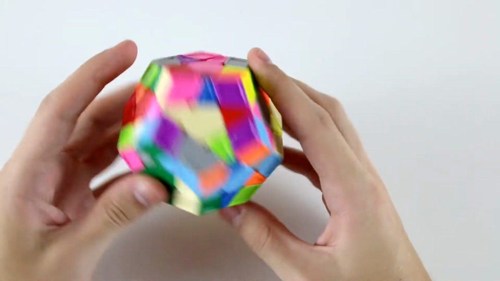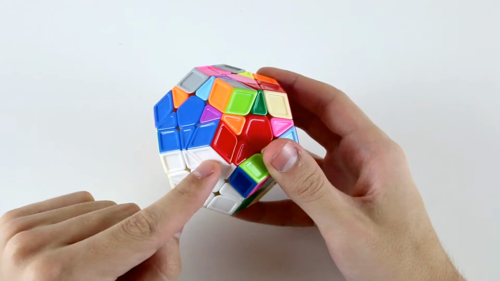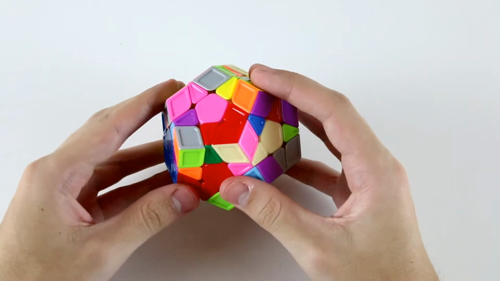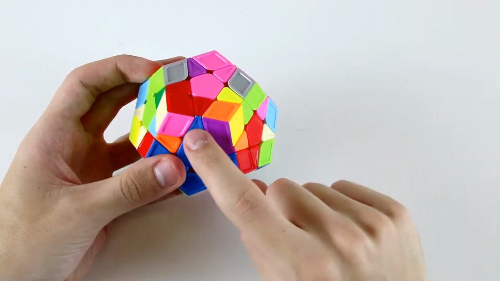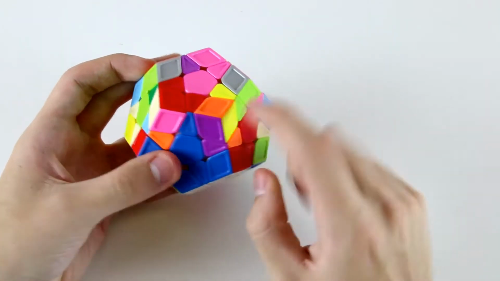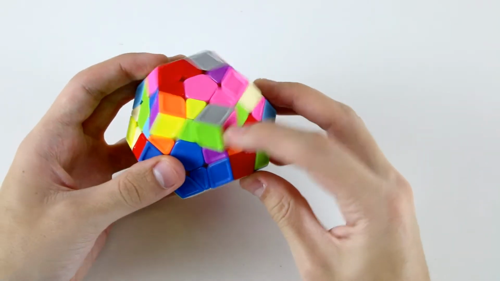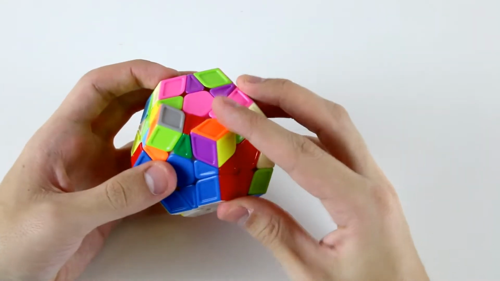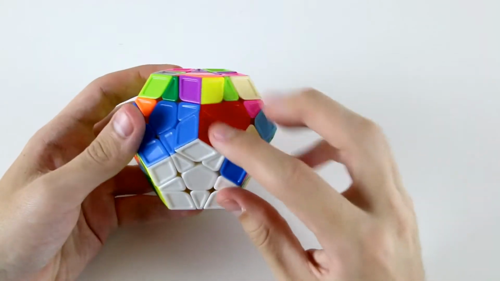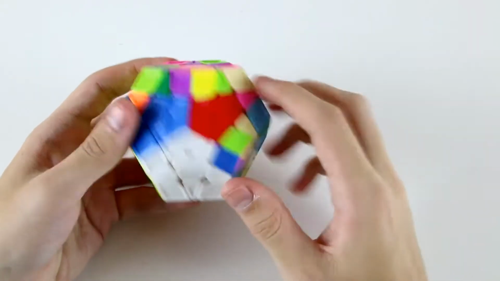Now for the next F2L pair, I see I have this white, dark blue and red corner already inserted. I have this dark blue and red edge here. So what I can do is align this blue sticker with the blue center, then do U, R, U prime, R prime, U prime, F prime, U, F. So that's our basic kind of edge insertion algorithm to insert that edge with this corner.